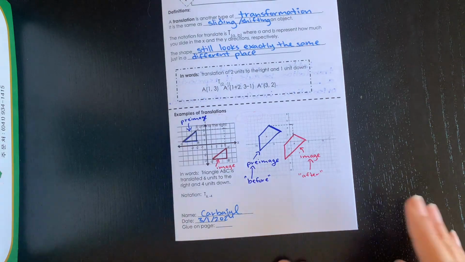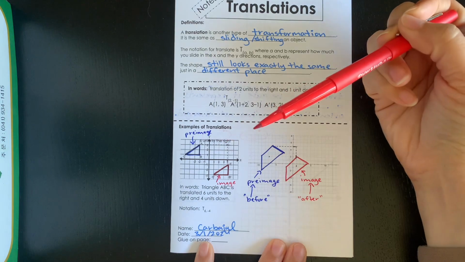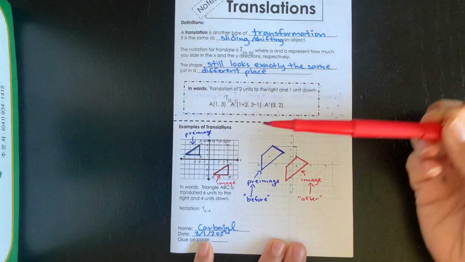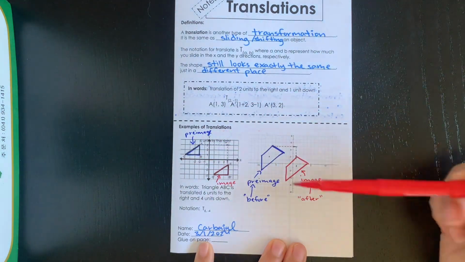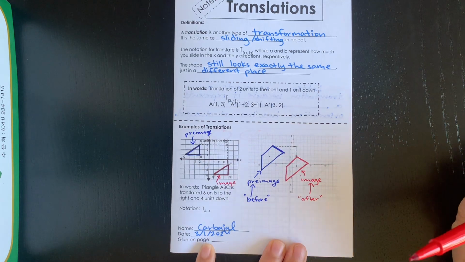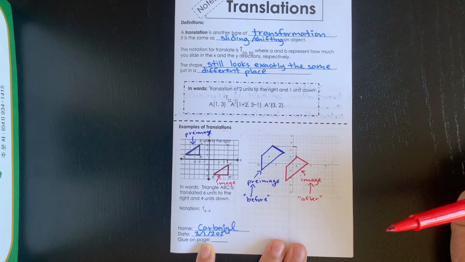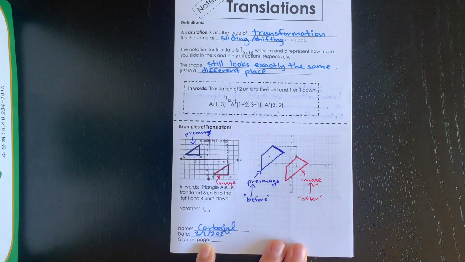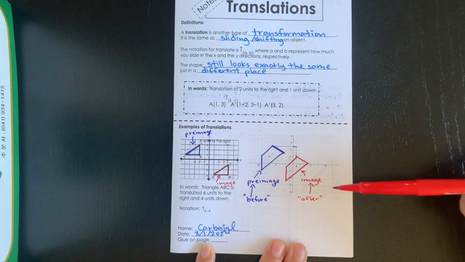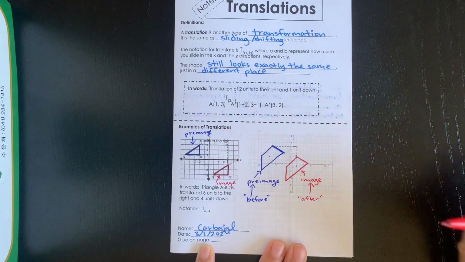A couple things if you haven't figured this out yet. The before image, the thing that we start with first, is called the pre-image. So if you look at these examples, they're just like A, B, C. I try to model that for you in blue if it's showing up on the camera. And then after I slid it, after I rotated it, after I reflected it, that's called the image. So this is the after image. Notice how I'm trying to highlight those in red for you. Okay, let's go ahead and move on.